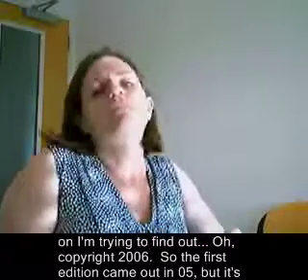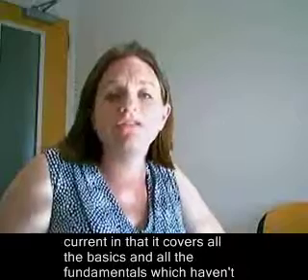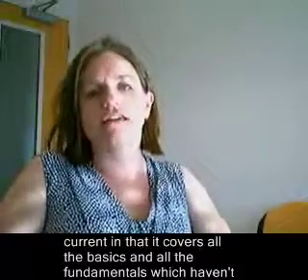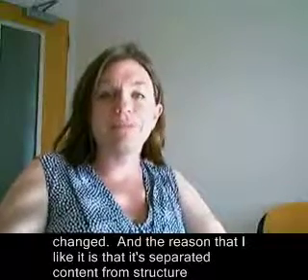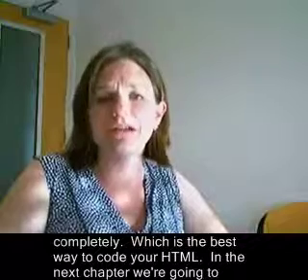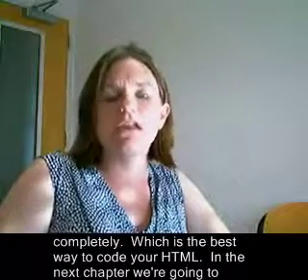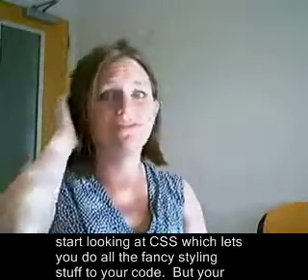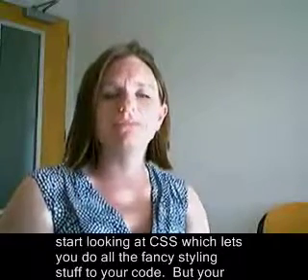But it's current in that it covers all the basics and fundamentals, which haven't changed. The reason I like it is that it completely separates content from structure, which is the best way to code your HTML. In the next chapter, we're going to start looking at CSS, which lets you do all the fancy styling to your code.